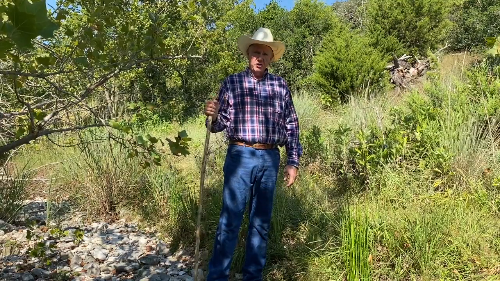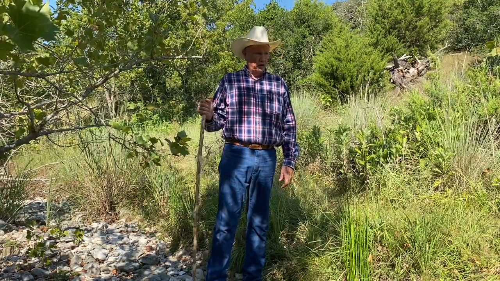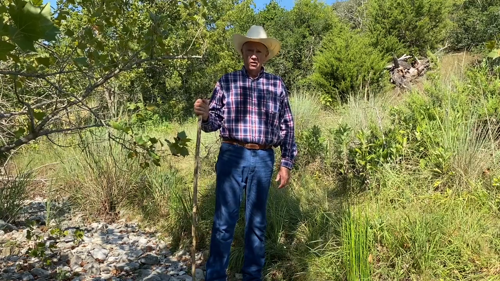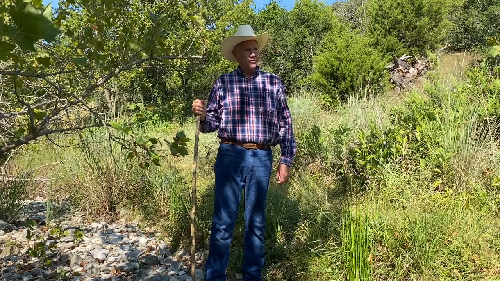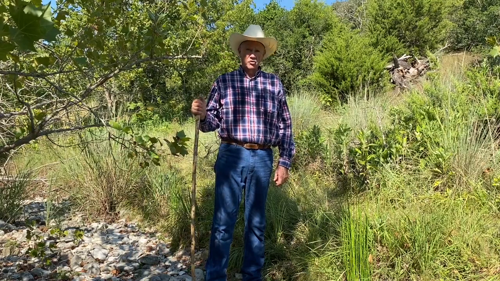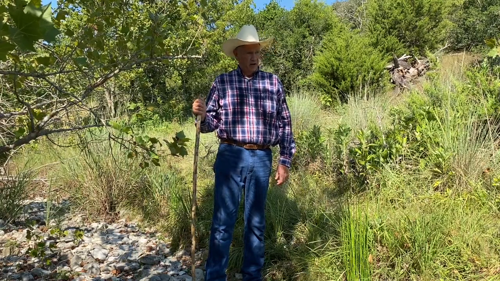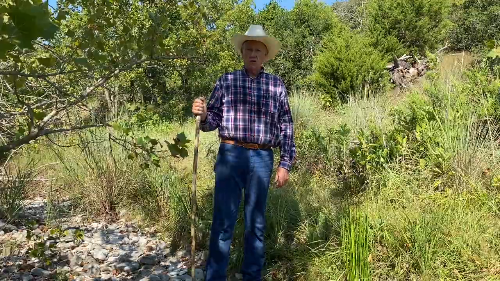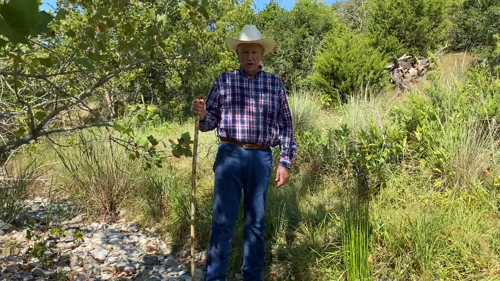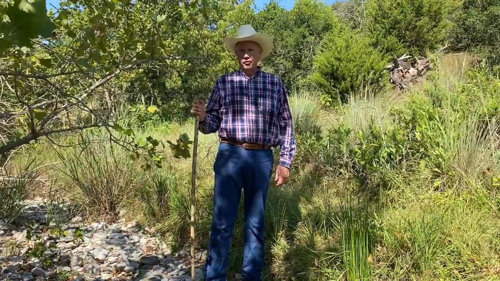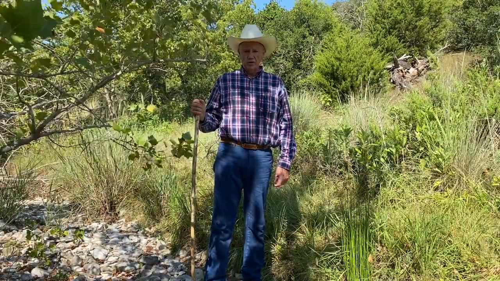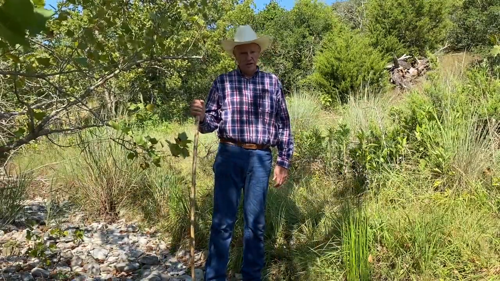All in all, we were pleased with the success. We had 50% survival on emery sedge. I'll show you in a minute. We had about 60% survival on spike rush. We had an 85% survival on scouring rush. And then we believe about a 50% survival on both the switchgrass and the eastern gamagrass. So all in all, we're pleased.